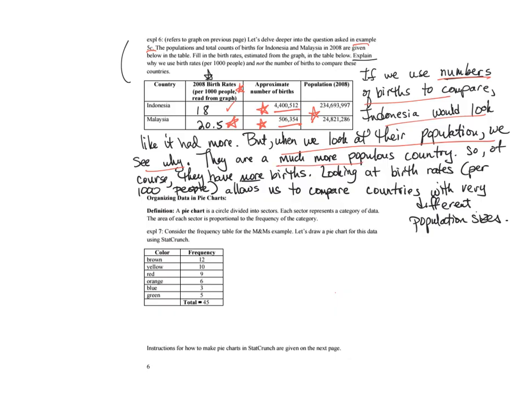They are a much more populous country. So of course they would have more births. By looking at birth rates, in this case per 1,000 people, we are able to actually compare countries with very, very different population sizes. And that's a very important thing to be able to do.